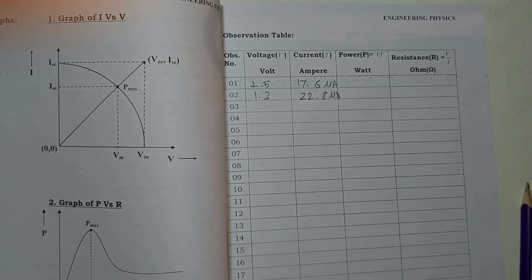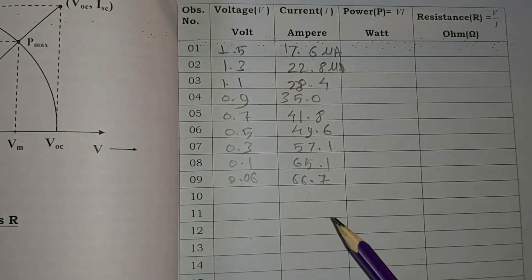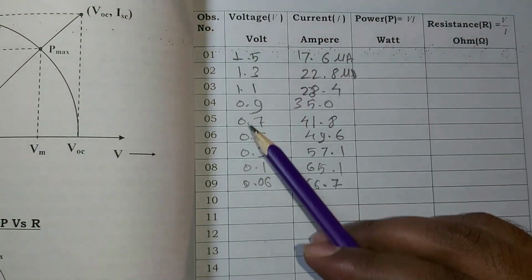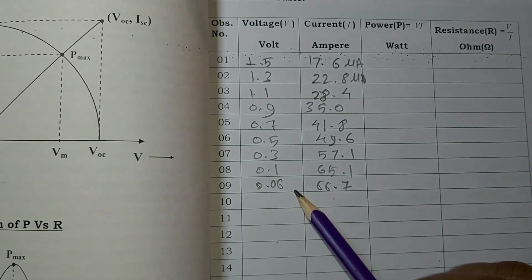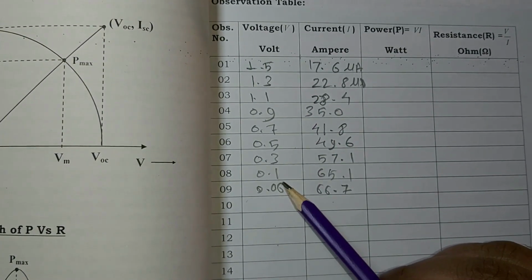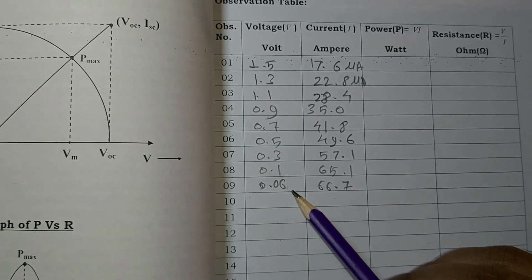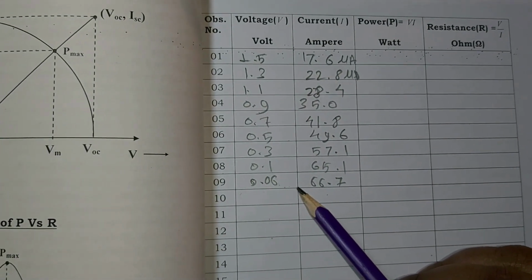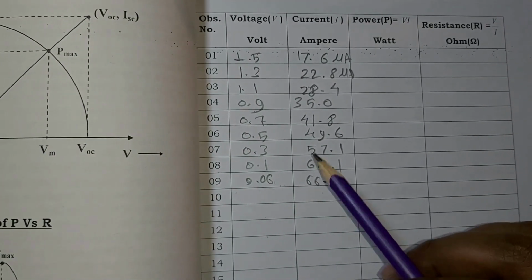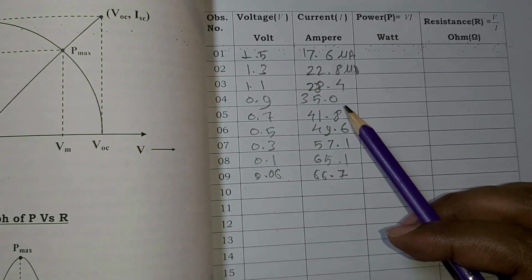So I will take these readings quickly. So I have taken all the readings here. In total, 9 readings I have taken. When the voltage becomes minimum, so this is 0.06 volt, then I stopped taking readings. This is our last reading, and now we have to plot its graph.